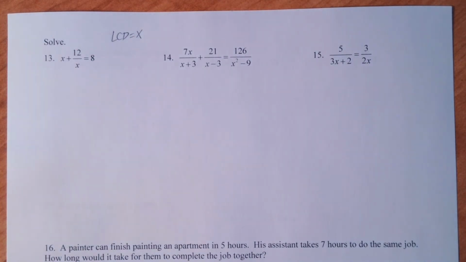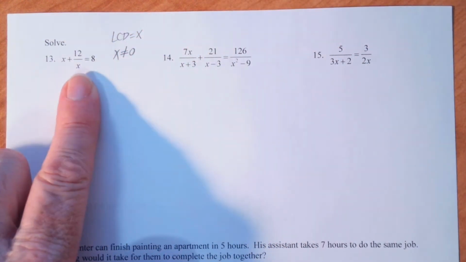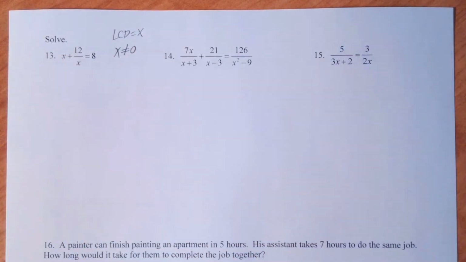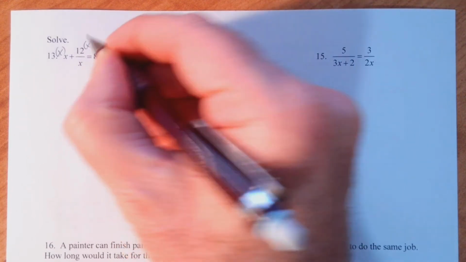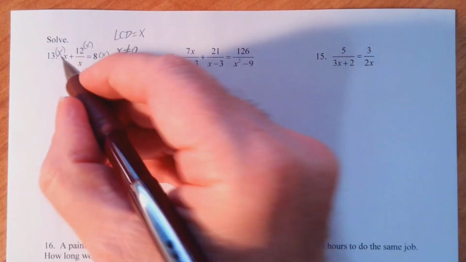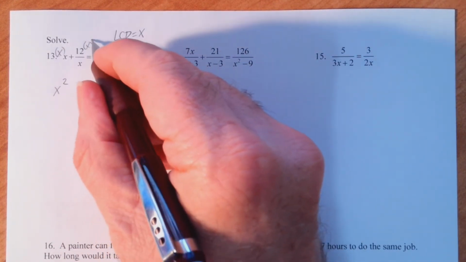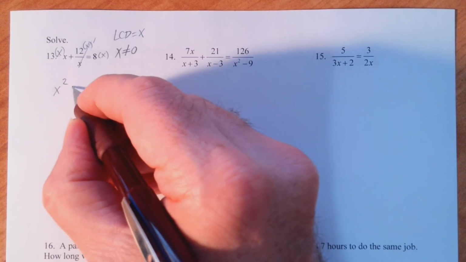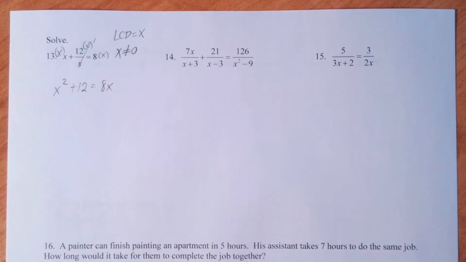So we find the LCD, we're going to use it to clear fractions, but we also have to look for any restricted values. Notice x could never be 0 because then 12 over 0, that's undefined. So we call that a restriction or restricted value. So now let's go ahead and multiply each term by x. So x times x is x squared. Notice x over x, these x's cancel, and you're left with 12 times 1, or just 12. On the other side, you have 8 times x.